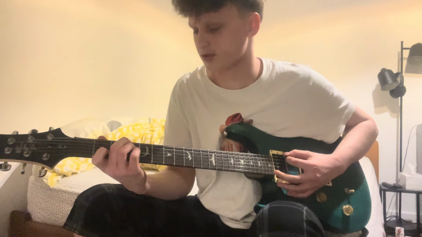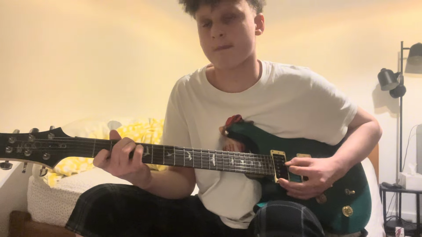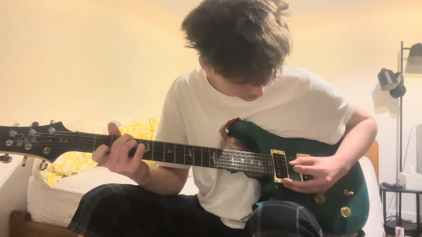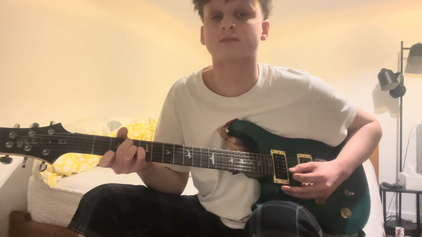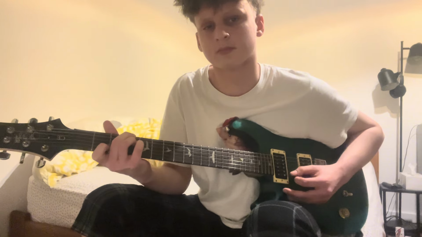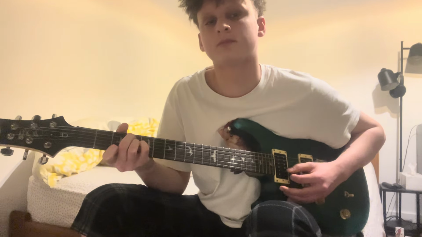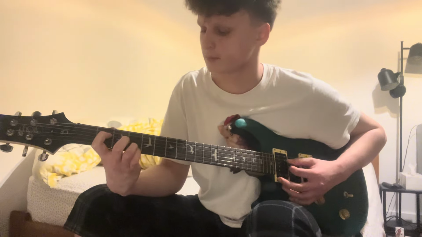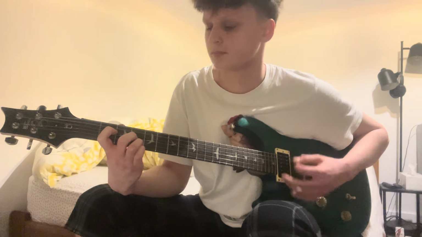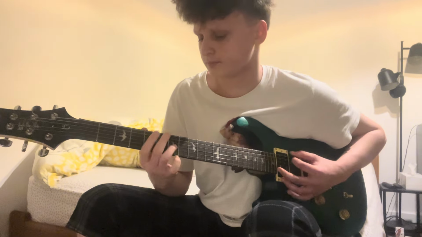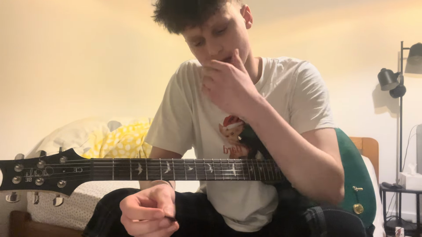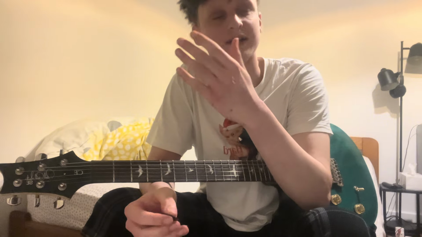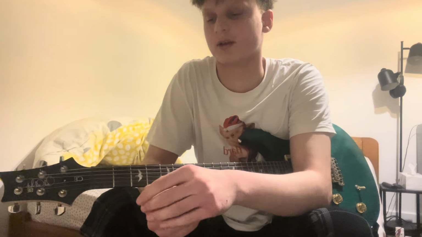So instead of just strumming like this, what we can do is a bit of, it already adds a bit more, I'd say, thickness to it. It slows it down a bit and makes it more expressive than simple strumming.